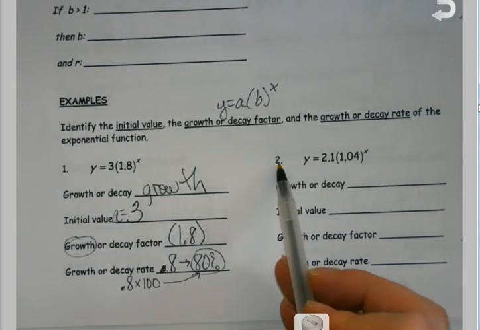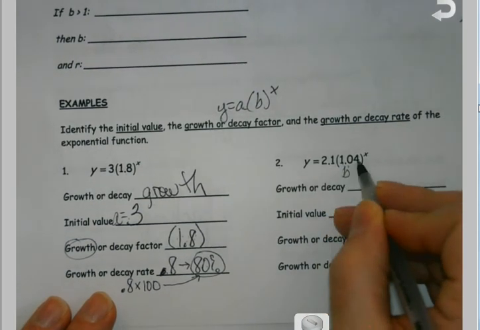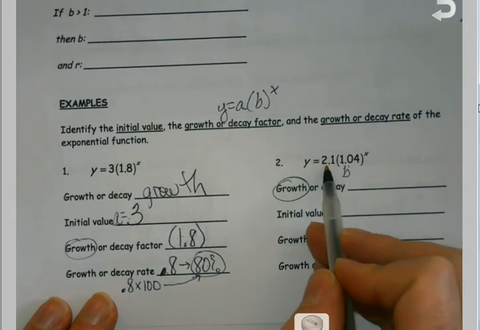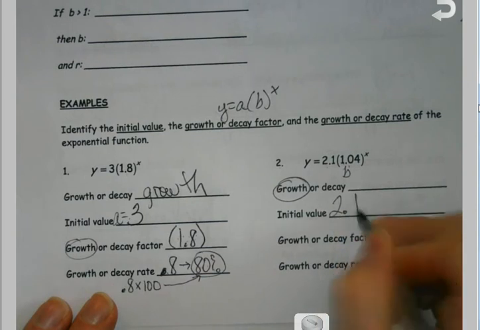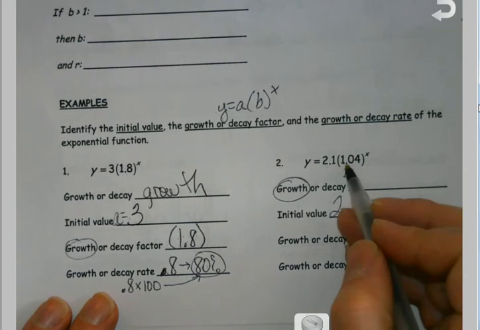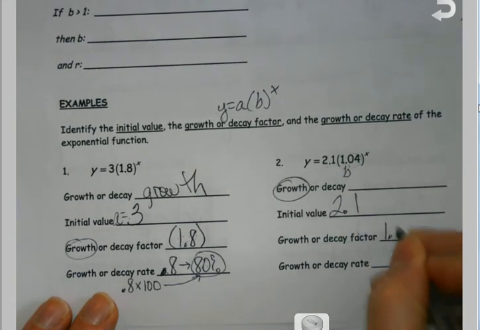So on number 2, it's the same idea. My B value is greater than 1, so I have growth. My value in the very front is my A, so I started with 2.1 of something, I don't know what. And then the difference between these, again, is whatever's in the parentheses.